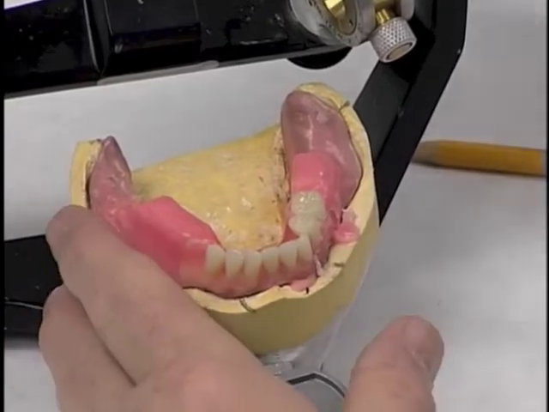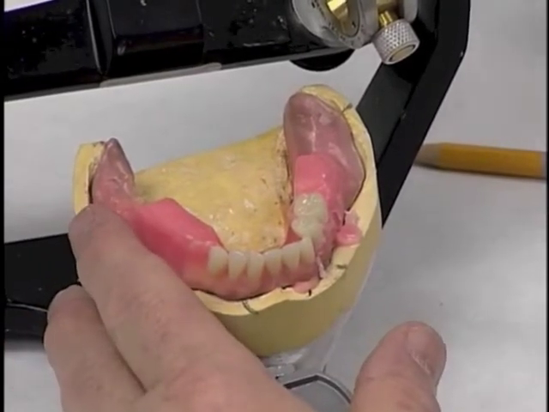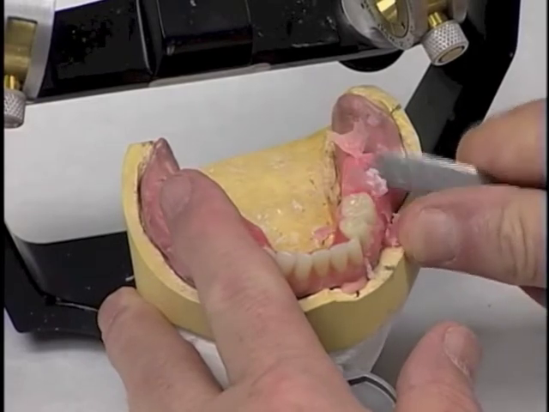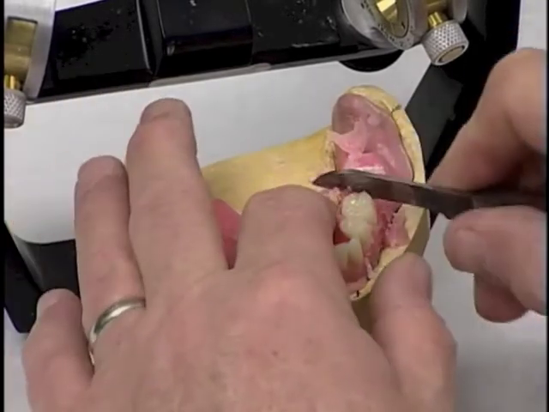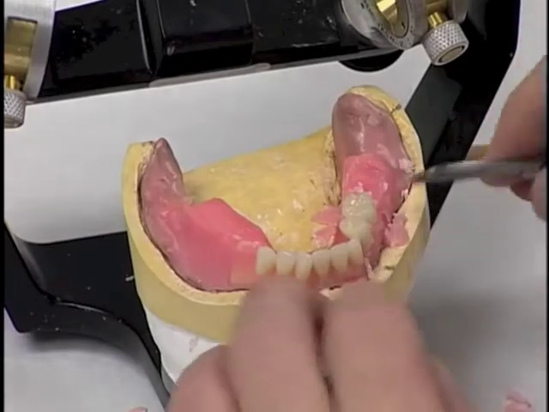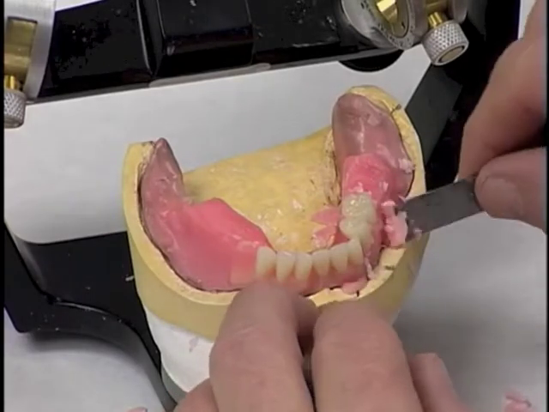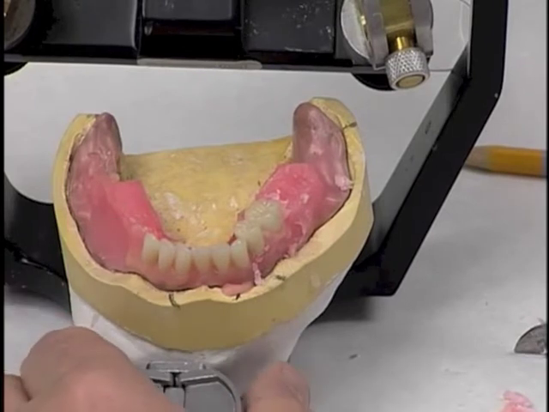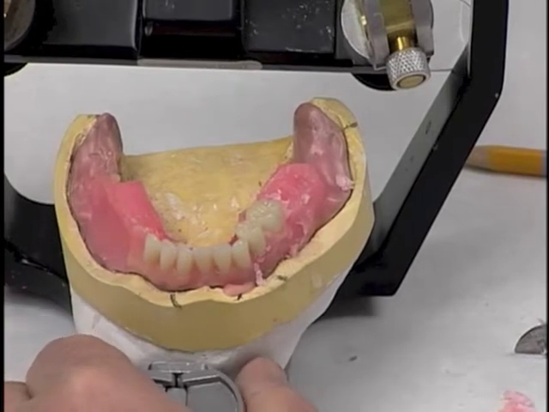Now we're going to remove wax for a second molar. Pull the wax in the vicinity where we would like that second molar to be arranged.